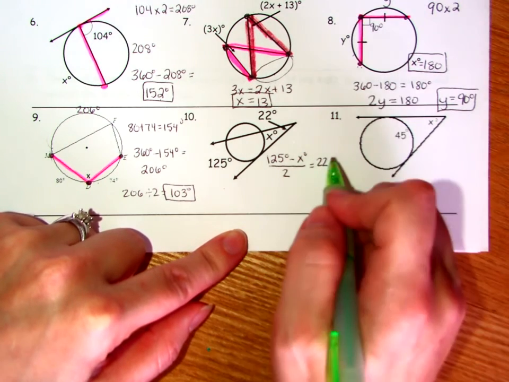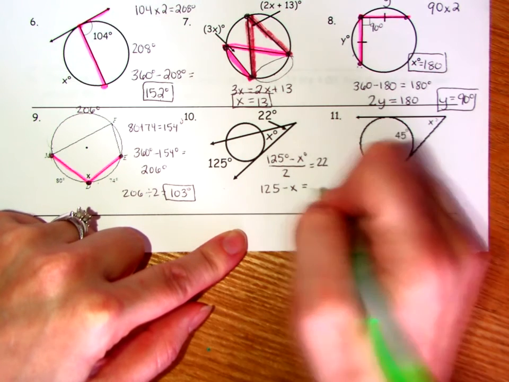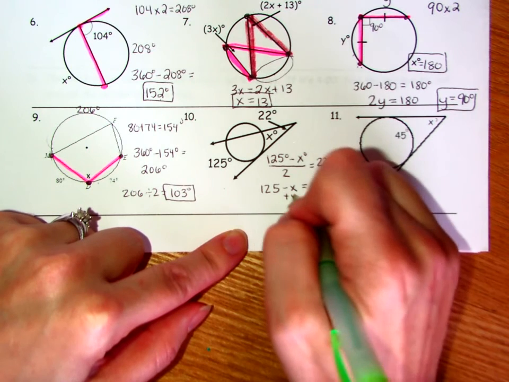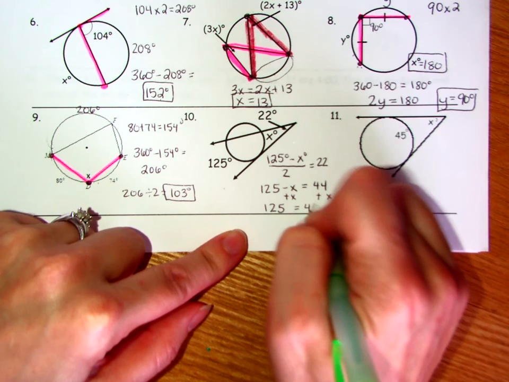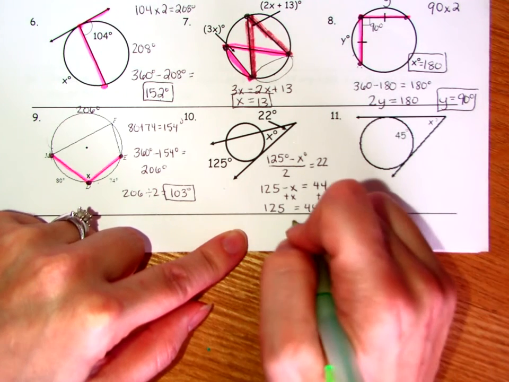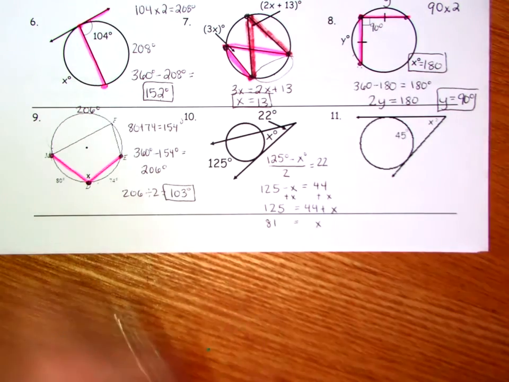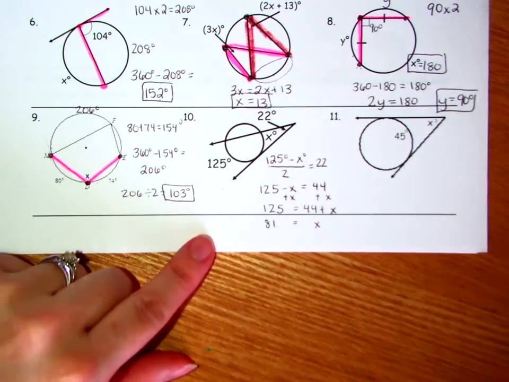So now we're going to multiply both sides by 2, so I get 125 minus x equals 44 when I multiply both sides by 2. Remember, I suggested that you added x to both sides, so we get 125 equals 44 plus x. Subtract 44 from both sides, and we're going to get 81. So x is going to equal 81.